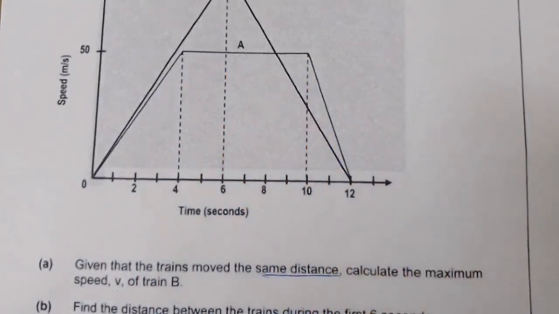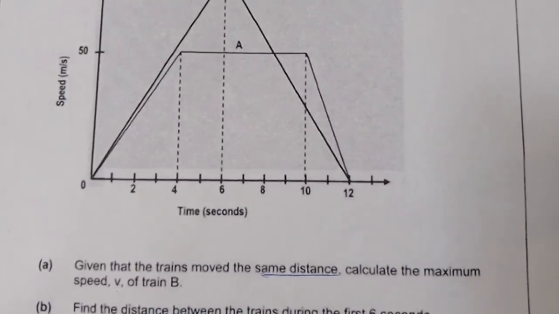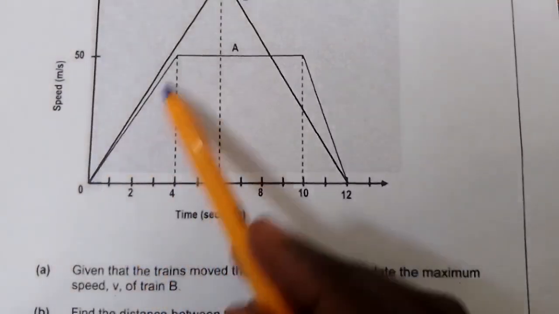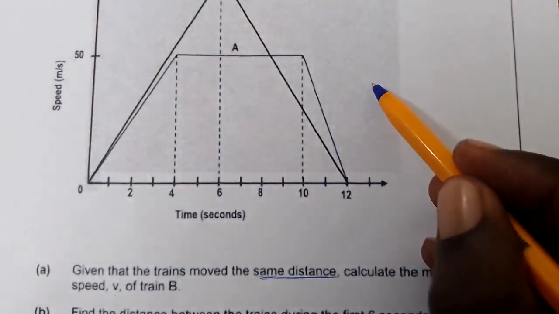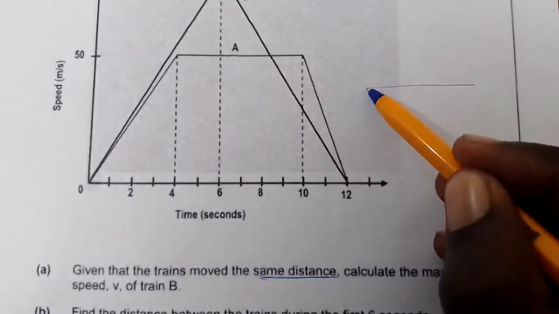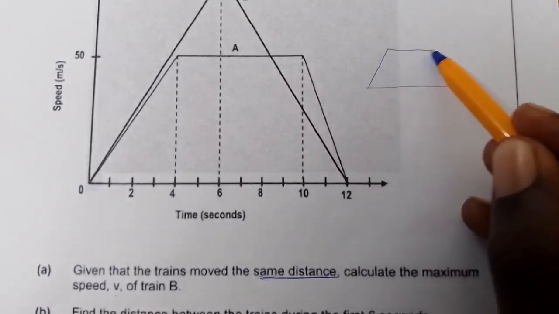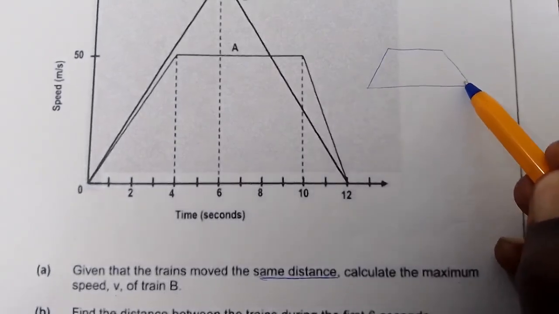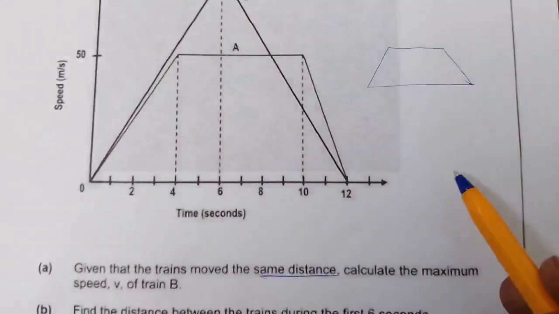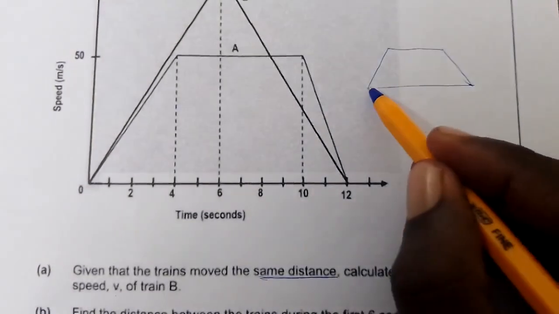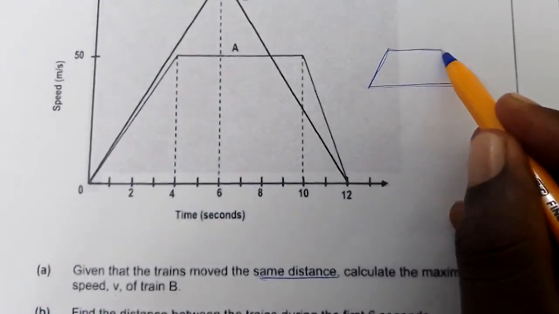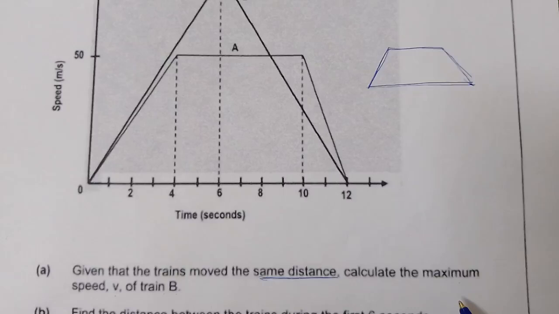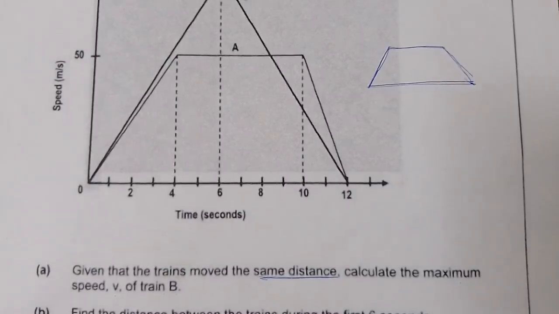The shape being formed looks like this. It has moved like this, like that. I don't know if you are able to see. This is how the shape is.